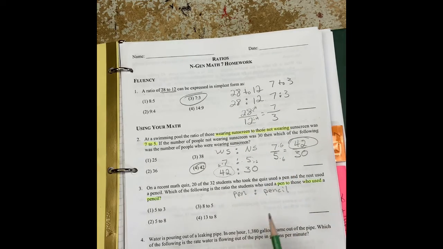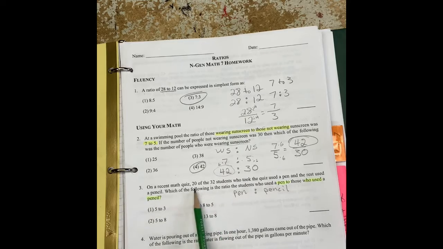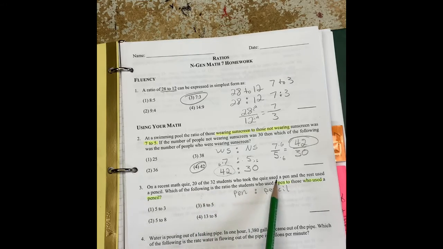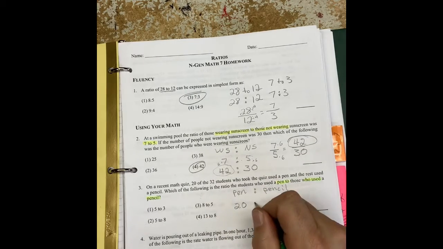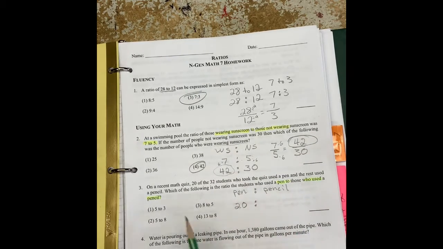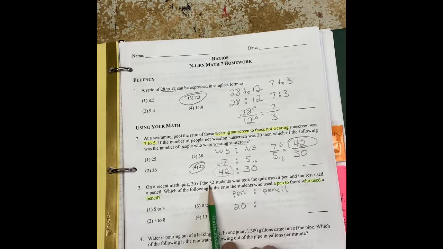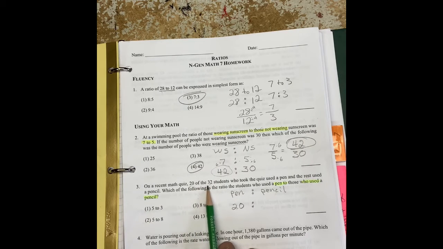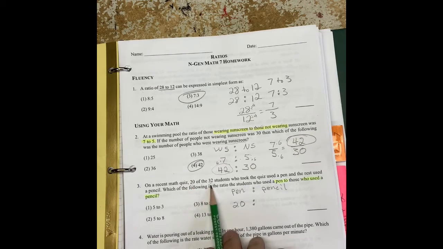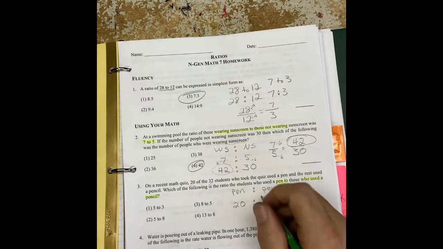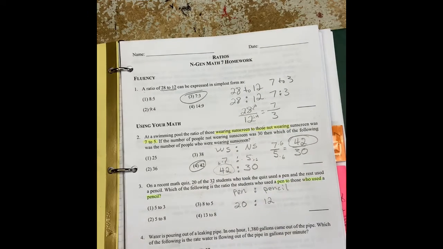All right, so what do we know here? Well, we know that 20 of the students used pen. So we could put that in this spot. 20 used pens. Now, how many used pencils? Well, be careful. It's not 32. 32 represents all the students. So if 20 of those students use pen, then how many use pencil? Well, if you subtract these two numbers, you'll find out. So 32 minus 20, that's going to leave you with 12 students that used pencil.